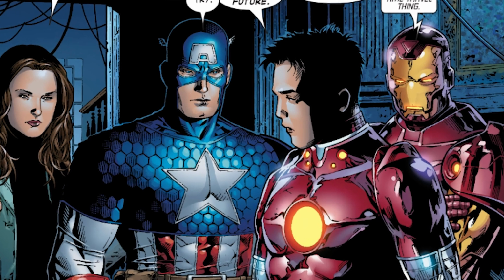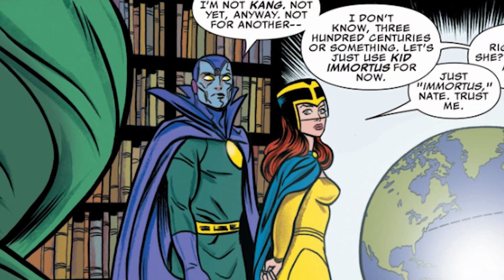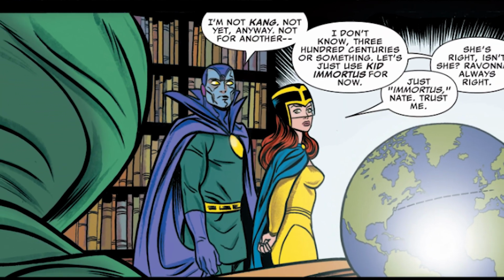In addition to Iron Lad, there is also Kid Immortus, I believe in comic book history, who came into existence following Nathaniel's time as Iron Lad. While Iron Lad made his first appearance in the mid-noughts in Young Avengers issue number 1, Kid Immortus made his first appearance back in 2013 in FF issue number 8, the second FF volume. Not to be confused with the second Fantastic Four volume, which is a different title. So when I'm saying FF, I literally mean the letters FF.